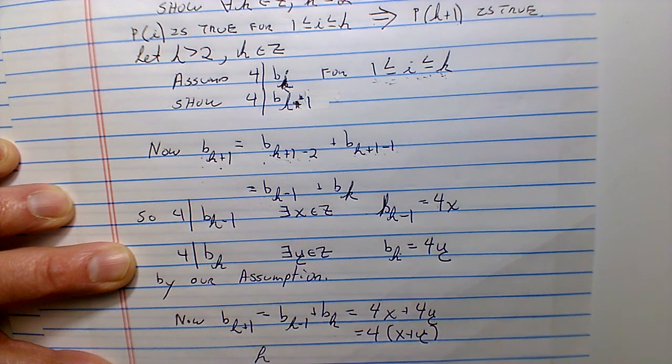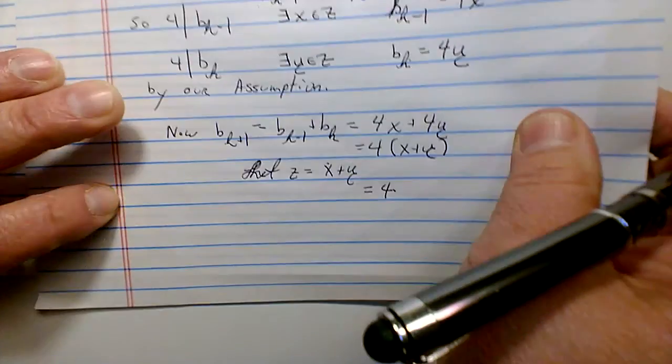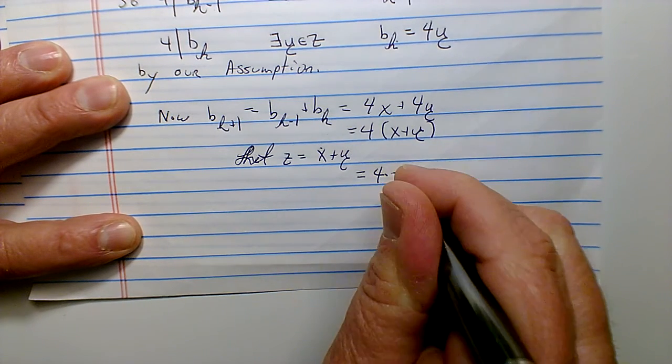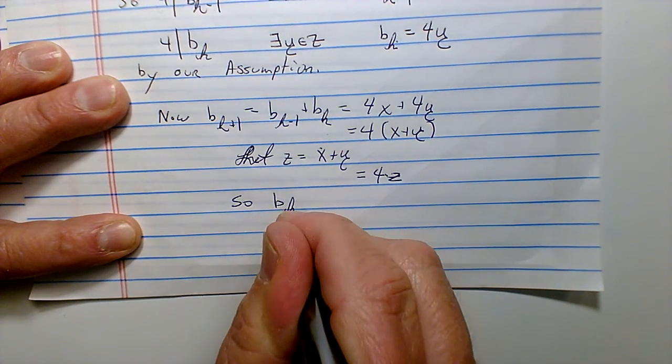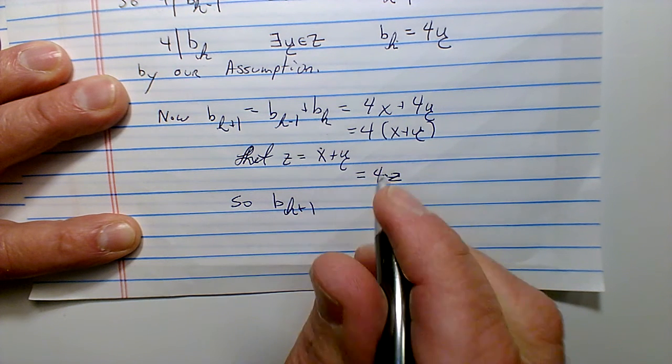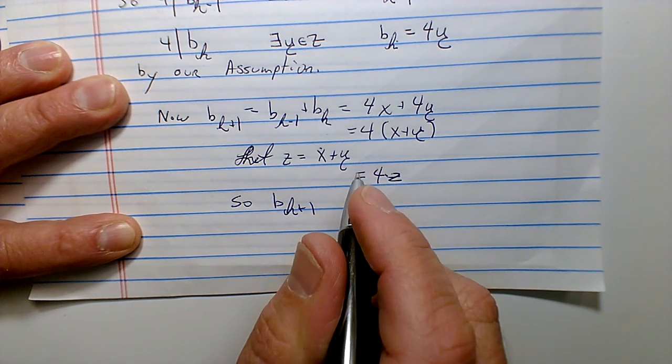We can just take the 4 out of both terms, and if we let z equal to that sum, the sum of two integers is an integer, so we see this is 4 times some integer, so that means b sub k plus 1 is divisible by 4.